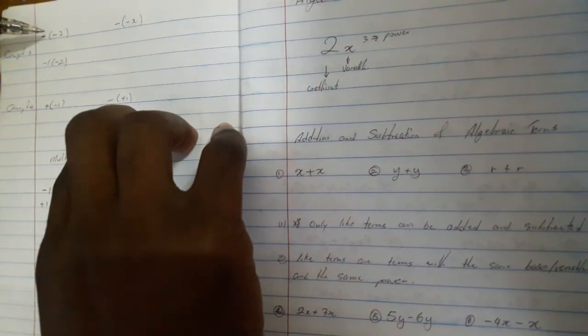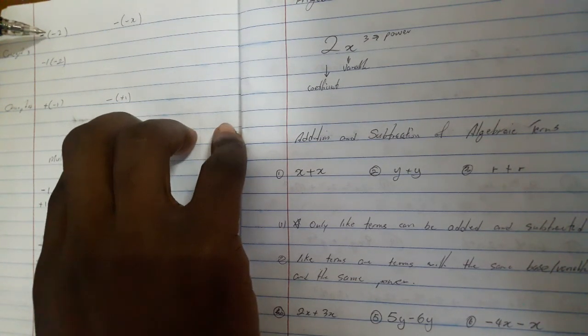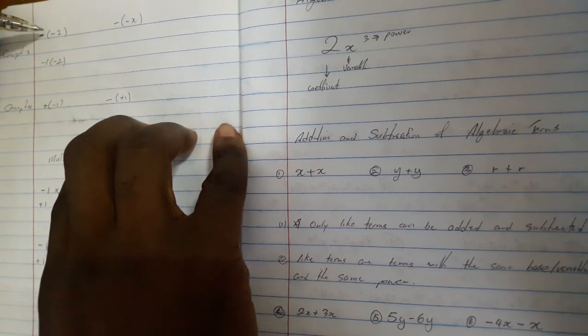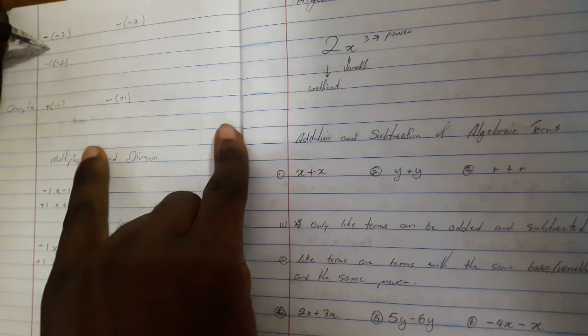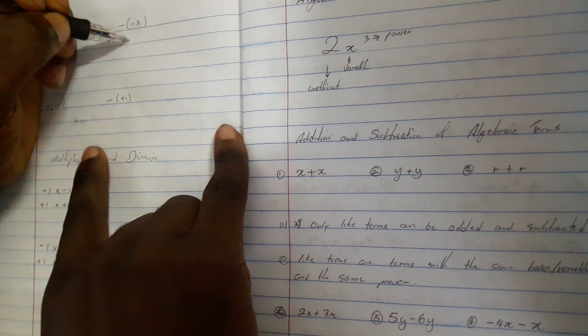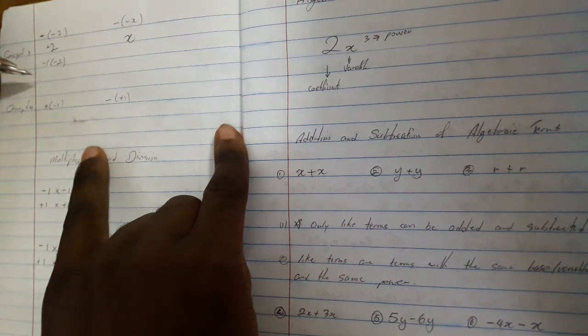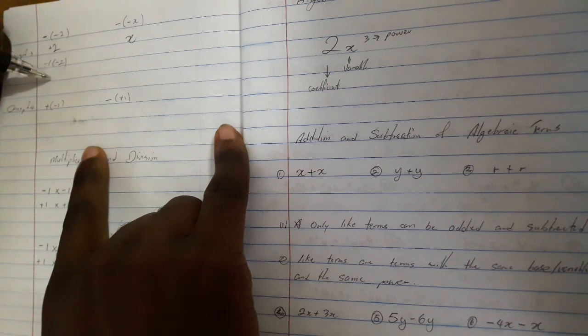So we look at another set of concepts. What happens when you have minus 2 and a minus outside of the bracket? Well, in this case, you can say that you're multiplying the bracket by minus 1. So the answer will be positive 2. This will be a positive x. And again, as I said, it's like you're multiplying the bracket by minus 1. So again, this will be a positive 2.